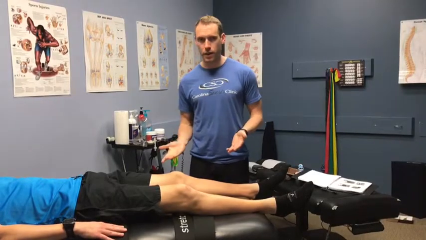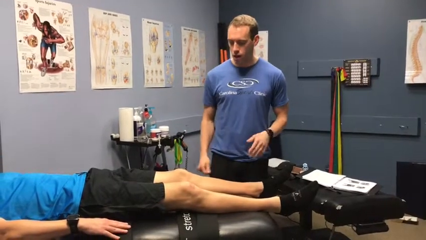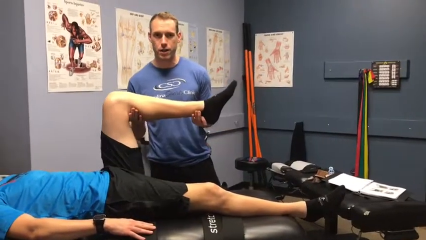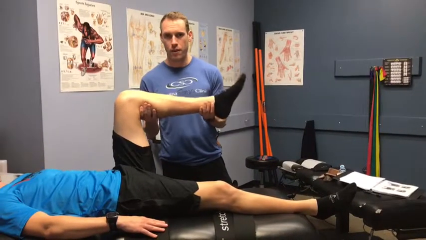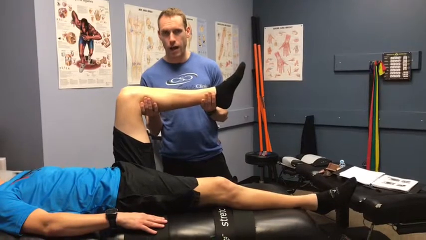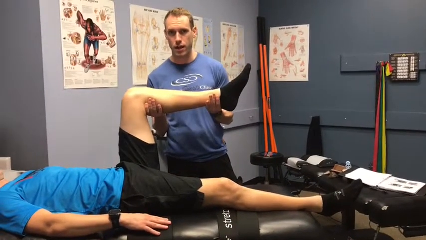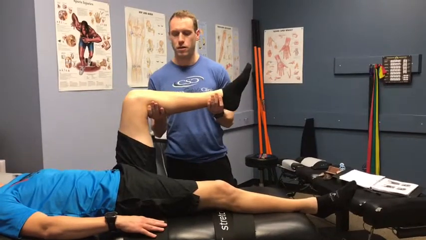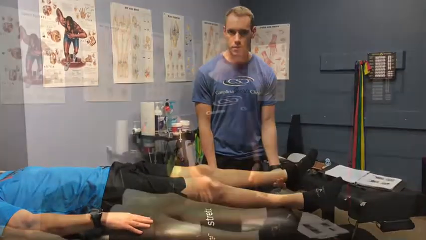The next cam I'll be performing is hip external rotation from 90 degrees of knee flexion and 90 degrees of hip flexion. Patient will be laying supine on the table to start. I'm going to have them actively bring their leg into 90 degrees of knee flexion and 90 degrees of hip flexion. I'm going to then take the weight of the leg and instruct the patient to externally rotate from the hip as far as they can. Bring the leg back down and compare to the other side.